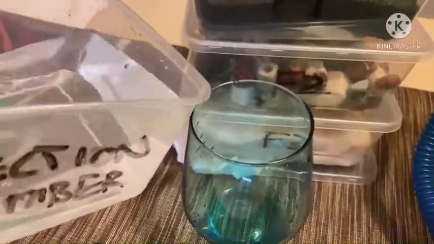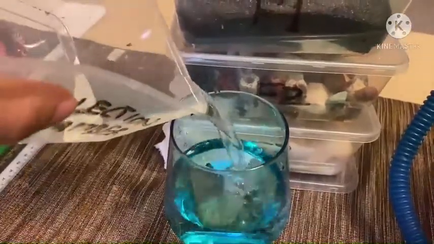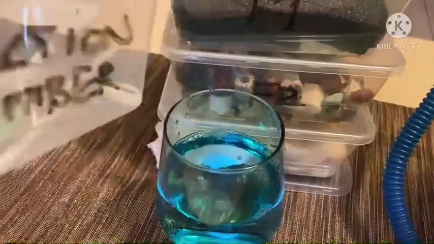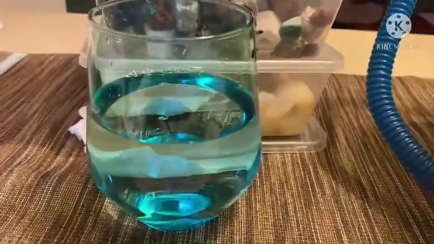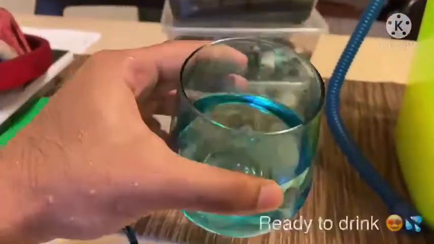As you can see now, the water has already been boiled and we are transferring it into a glass. As you can see, the water is really clean, so clean that you can even drink it. It has been filtered so well that there is no residue left in it, as observed.